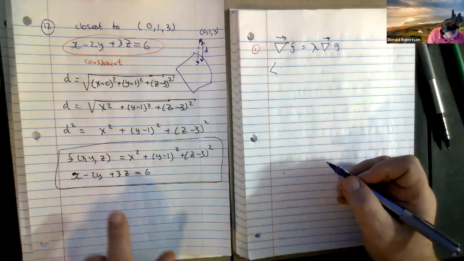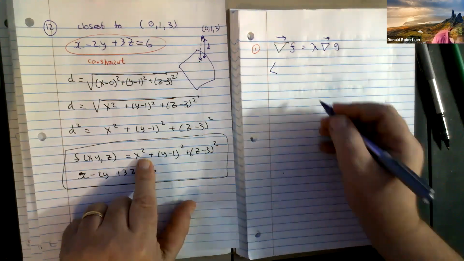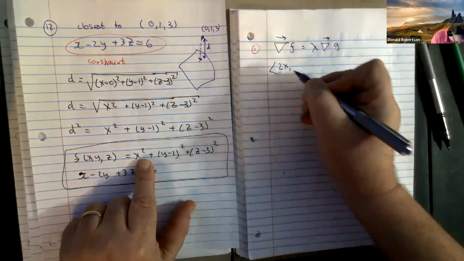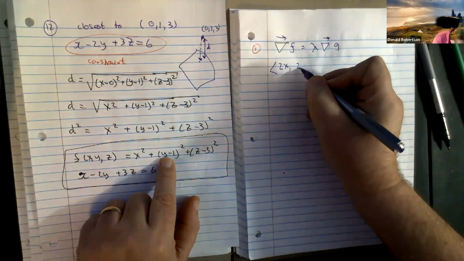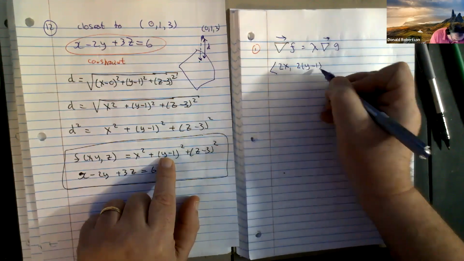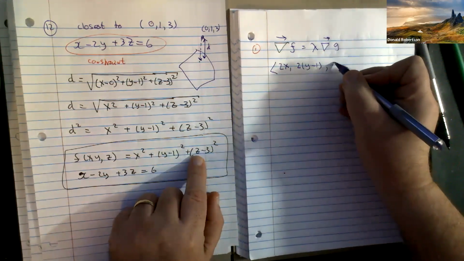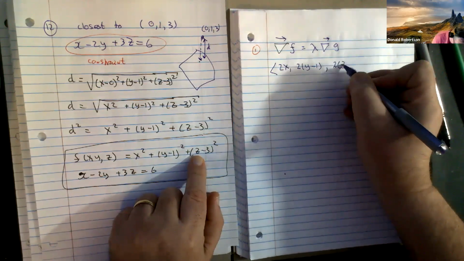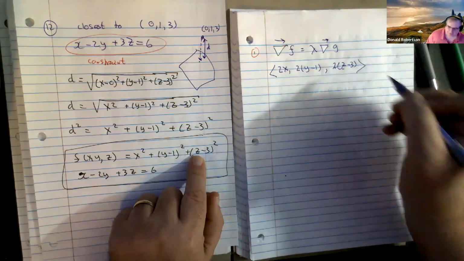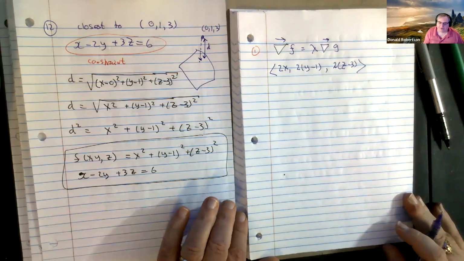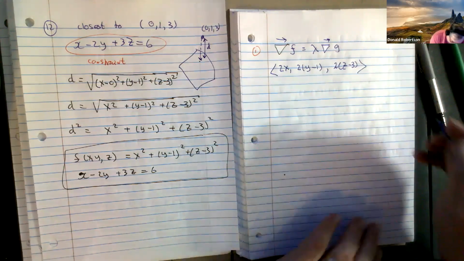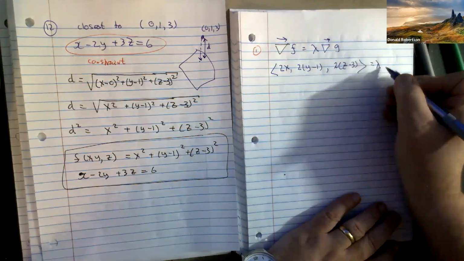The gradient of this function with respect to x is 2x. This guy with respect to y is 2y take away 1. And this guy with respect to z is 2 lots of z take away 3. Are we comfortable with that? Fx, fy, fz equal to lambda.